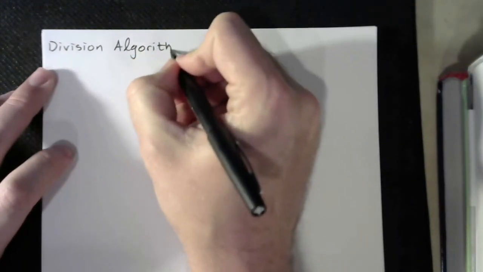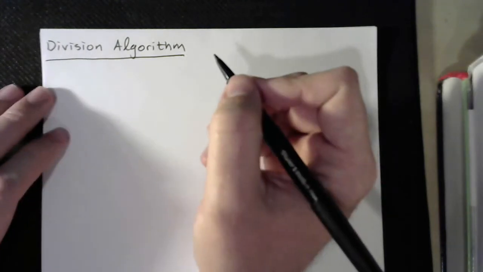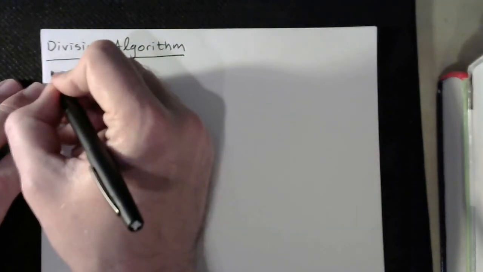So we have the division algorithm. Its formal version goes like this.